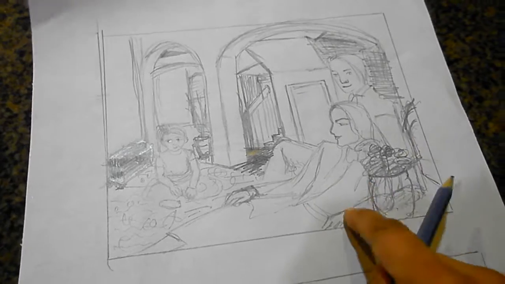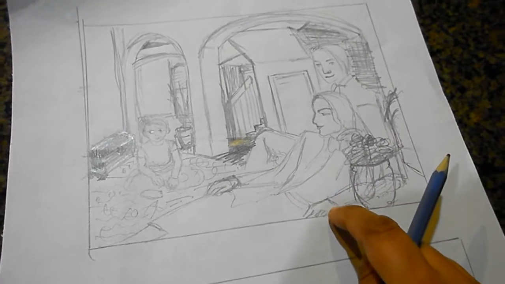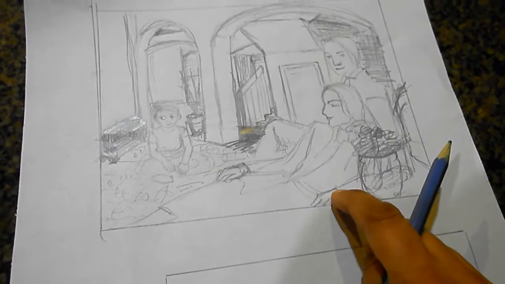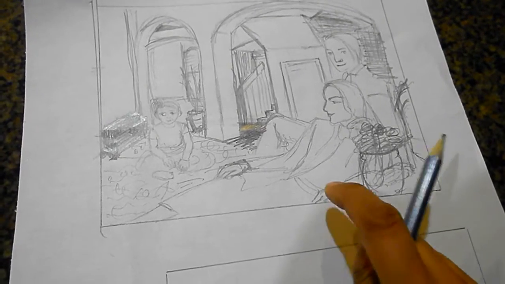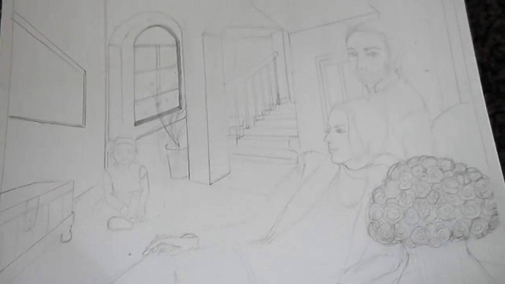So I'm gonna draw this on the bigger sheet of paper, and I have decided to use this as a pencil shading drawing. So I'm gonna create this into a complete artwork using only value and shading. So I have drawn and sketched my final project from this rough draft which I made.